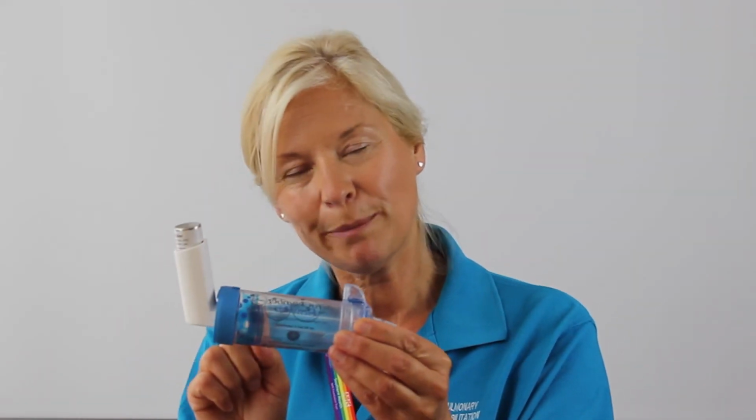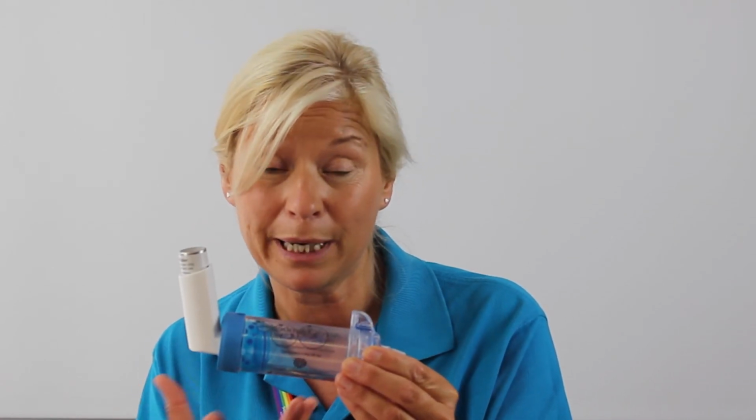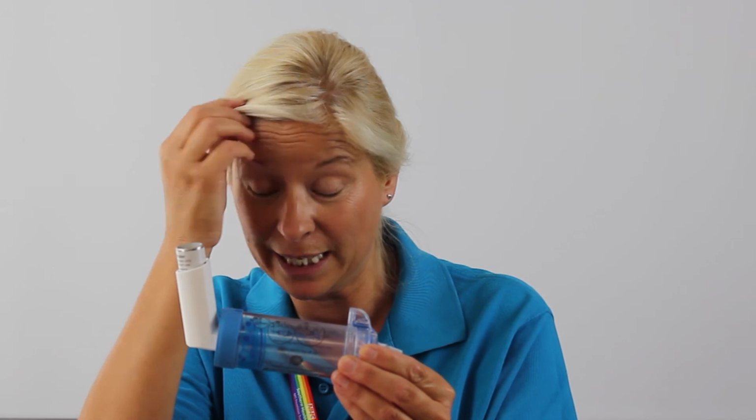I should also mention the aerochamber is quite a clever device in that it will tell you if you're breathing in too deeply and too forcefully and heavily. It will whistle and you don't want to hear the whistle. So if you hear this, it's saying slow down, you're doing it too fast, you're going to hit the back of your throat and you're not going to take that medicine down your airways, so slow it down. The trick with this technique is slow and steady.